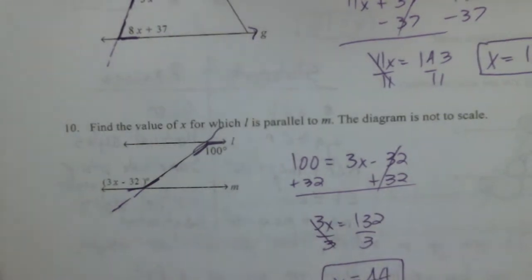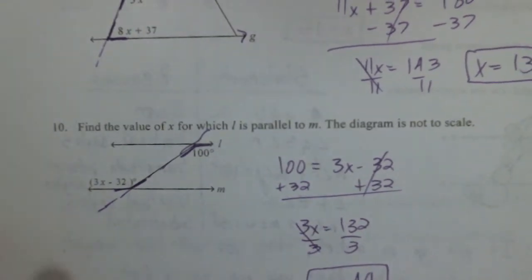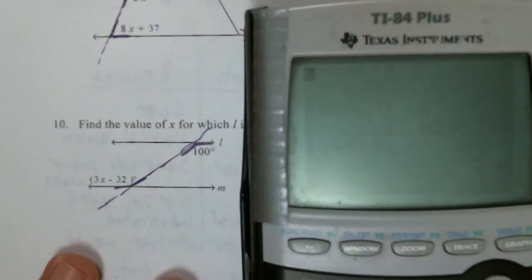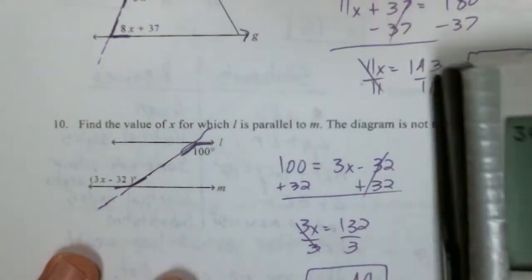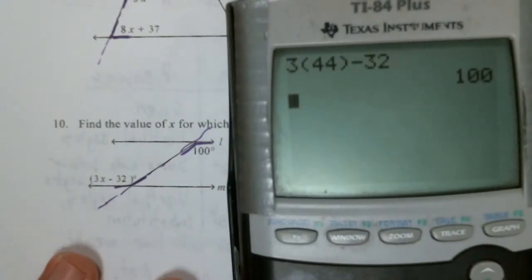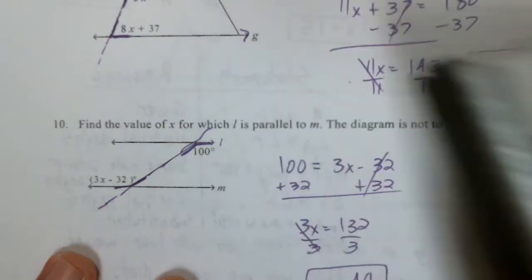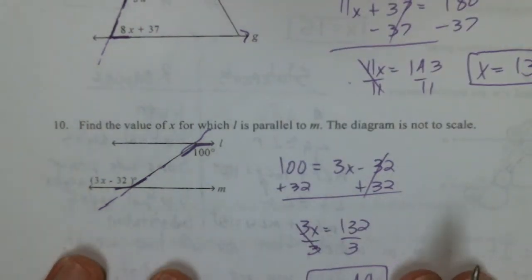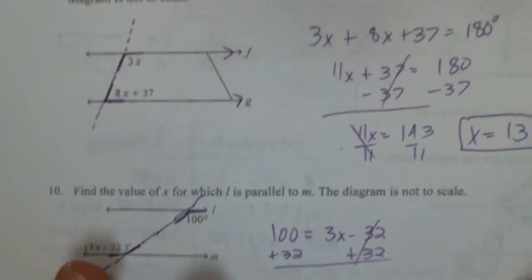Always go back, guys. For sake of time, since this is going to be a long video, always go back and plug your answers back in. I'll just do that here real quick. 3 times, we're saying that x is 44. 3 times 44 minus 32, that better equal 100. Ta-da, it does. So please, please don't turn your final exam in to the box until you've gone back and checked every single one of these that you can check.